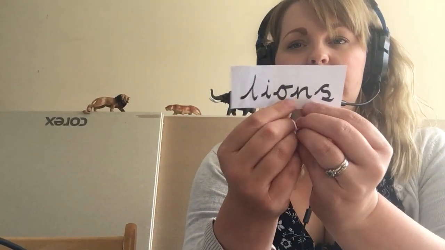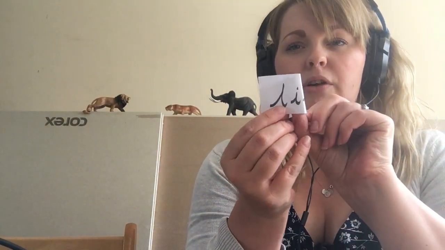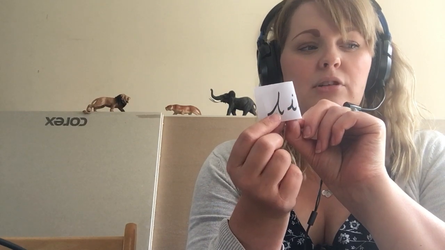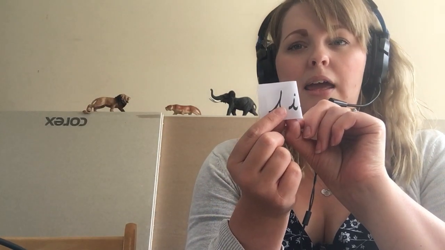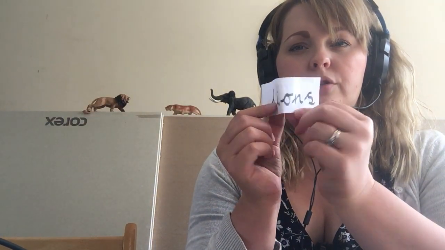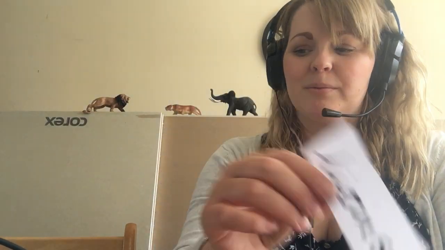So our keywords from today's resource pack, we've got this word just here. So let's have a little look. We've got I. So remember, we've been practicing the I sound. I. Lie. Ons. Lions. Let's say it together after 3. 1, 2, 3. Lions. Well done. So lions, these are our animals. You might be able to see them behind me.